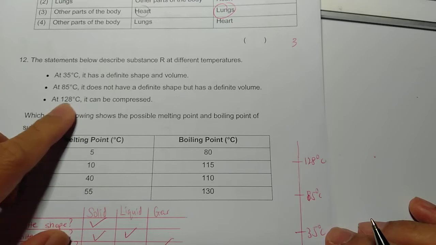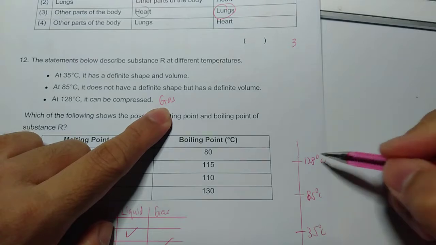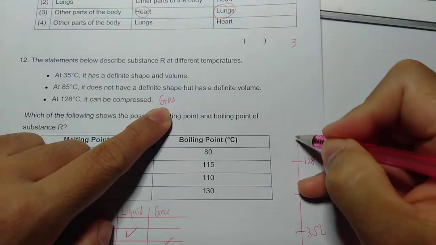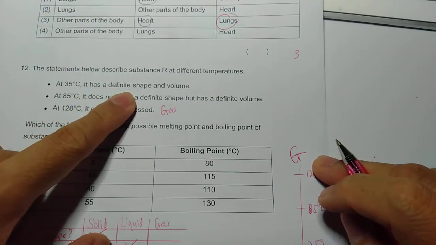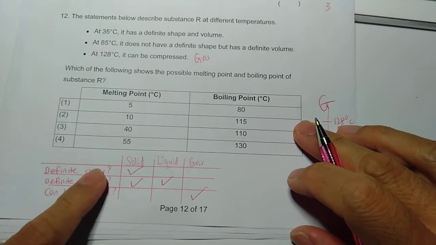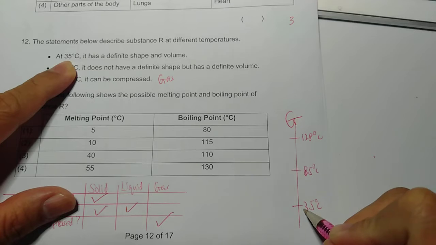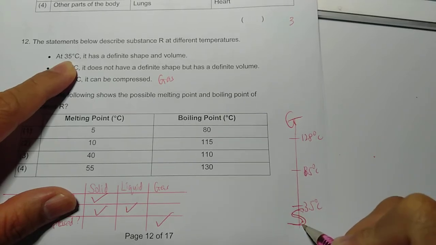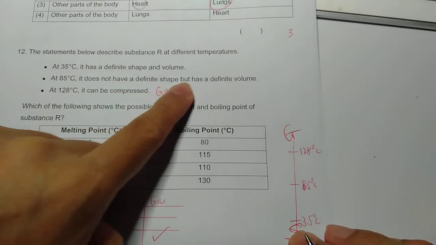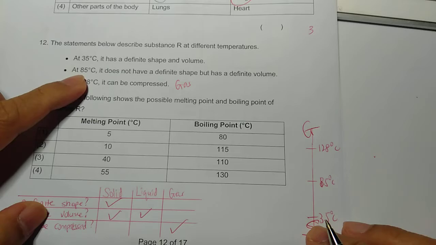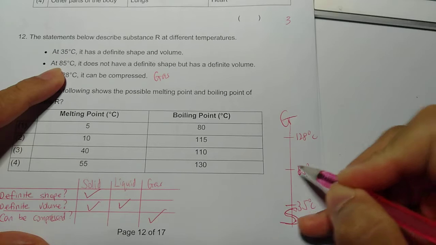Now let's take a look at how I'll do my model for doing this. At 128 degrees Celsius, it can be compressed, which means it is a gas at this temperature. So anything above 128, it is a gas. At 35 degrees Celsius, it has a definite volume and shape, which means it's a solid. So at 35, anything below this must be a solid. At 85 degrees, it does not have a definite shape, but a definite volume, so it's a liquid.